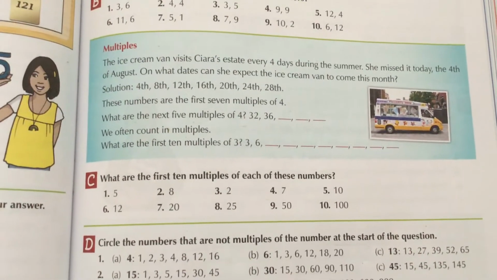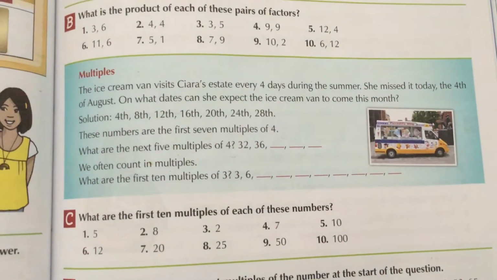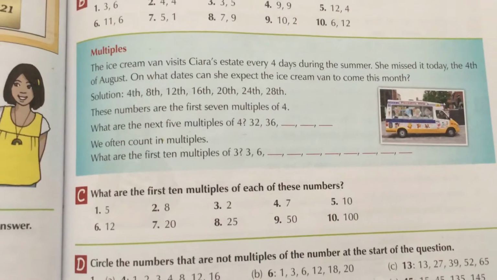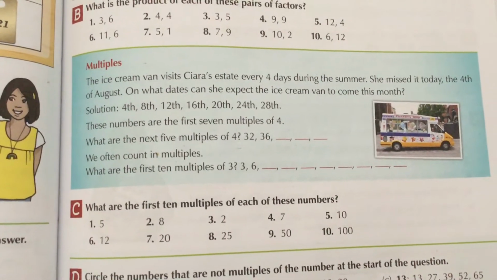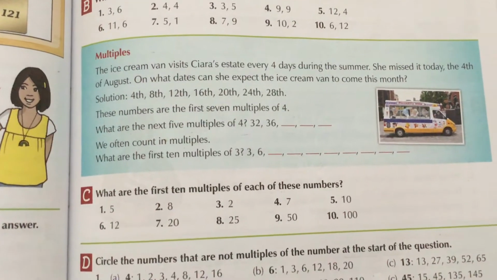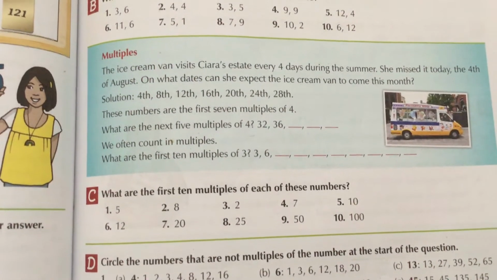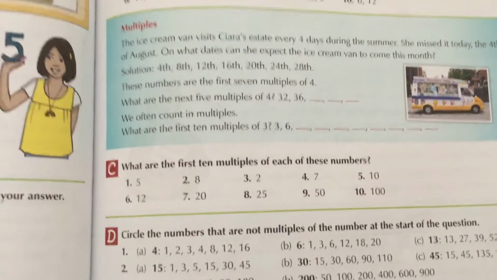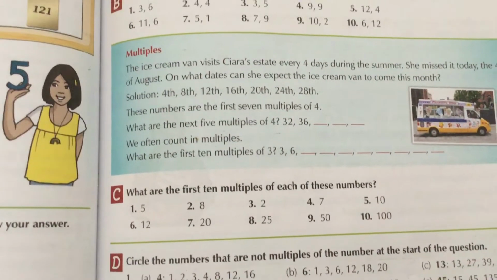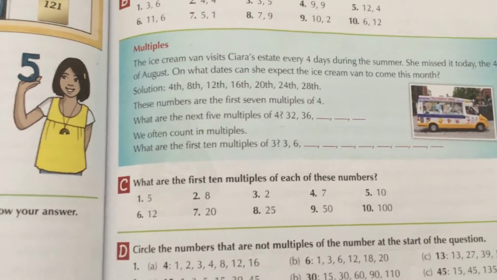Then we go to multiples. The ice cream van visits Kira's estate every 4 days during the summer. She missed it today, the 4th of August. On what dates can she expect the ice cream van to come this month? Okay, so it comes every 4 days, but she missed it today, the 4th of August. It should have come, but it hasn't. So the solution here is the 4th, the 8th, the 12th, every 4th. So you're basically doing your 4 times tables.